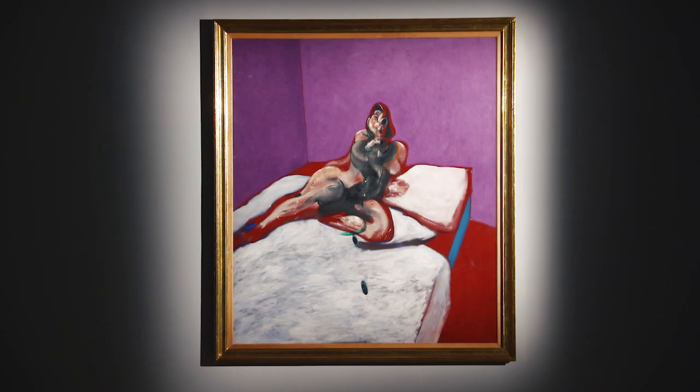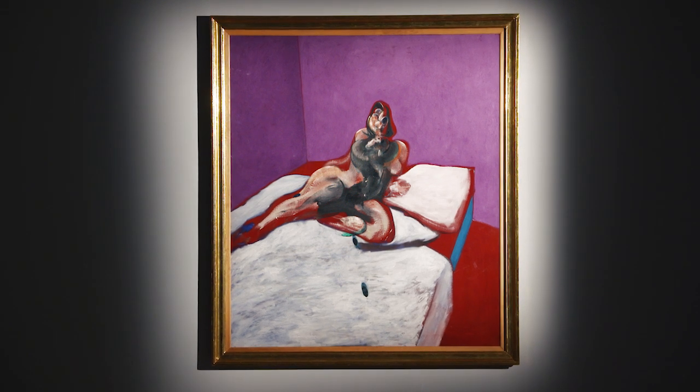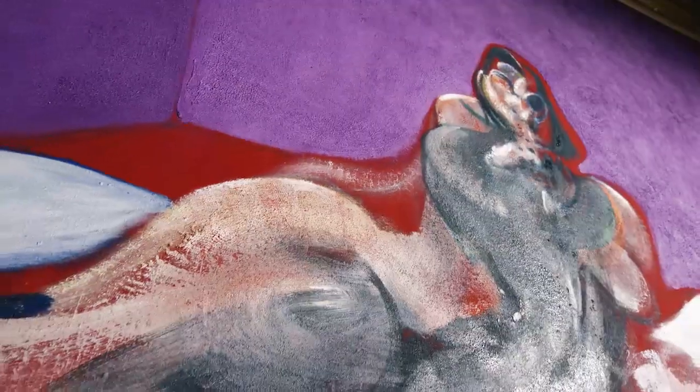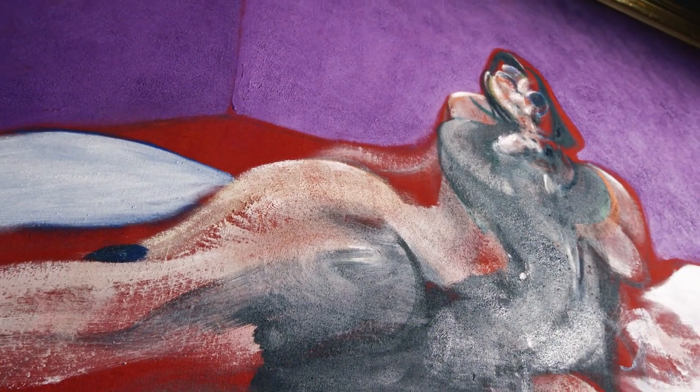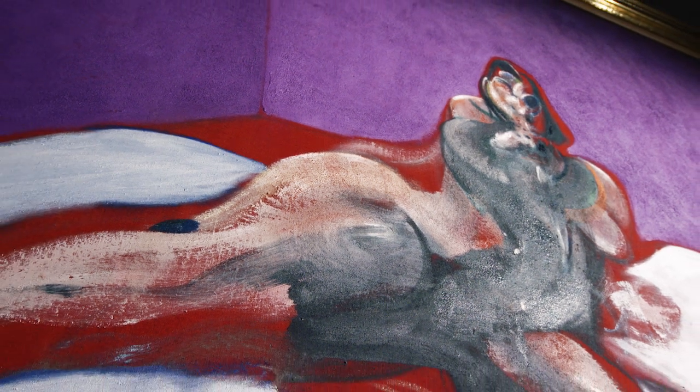Bacon always wanted to bring across the pulsations of a person in his painting. In this picture, Henrietta is really sitting there on the mattress, presiding over all of us. You really feel like she's a living and breathing person.